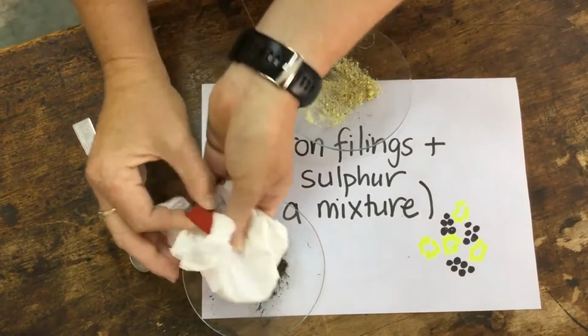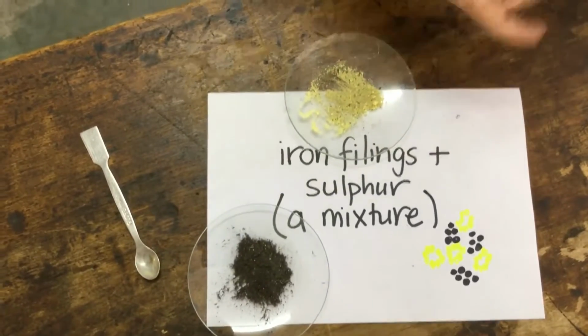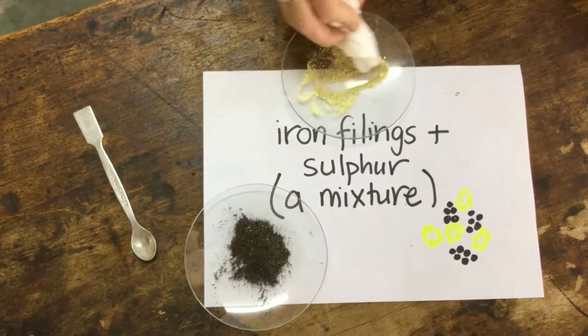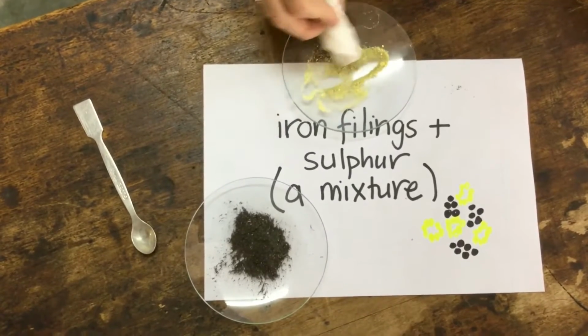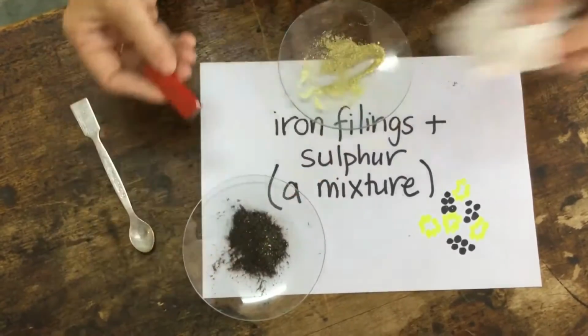And I can keep going and sift this out and remove some of the yellow sulfur. Eventually, you can see it's a little bit dirty from some of the impurities in the iron, but eventually I can remove most of the iron filings and I can separate these two substances.